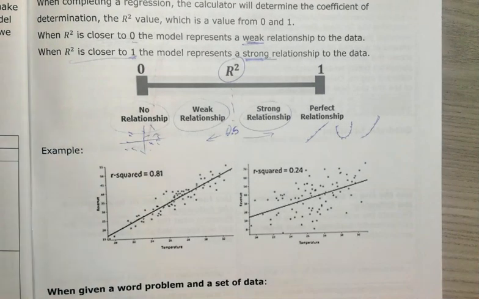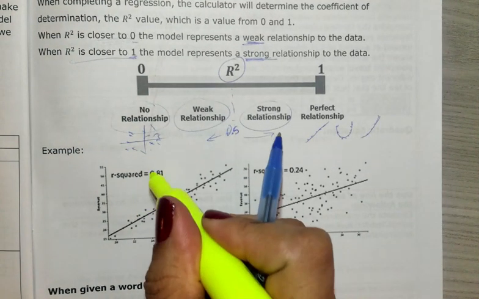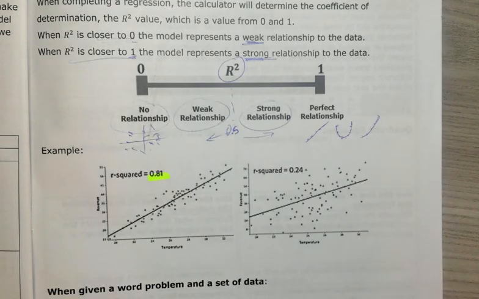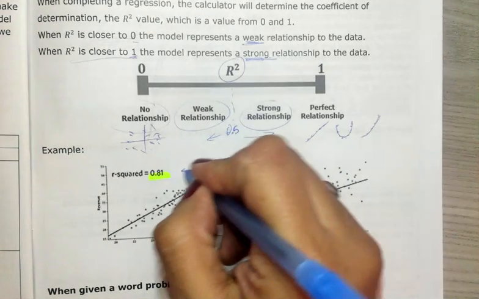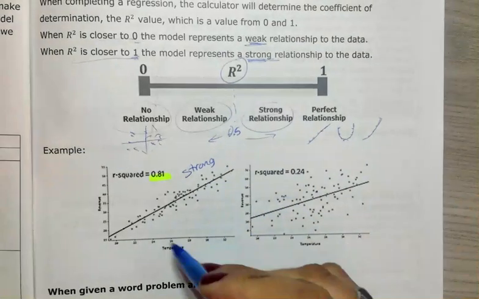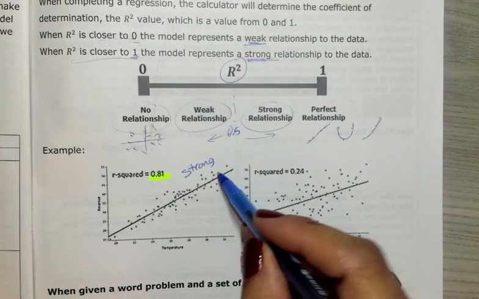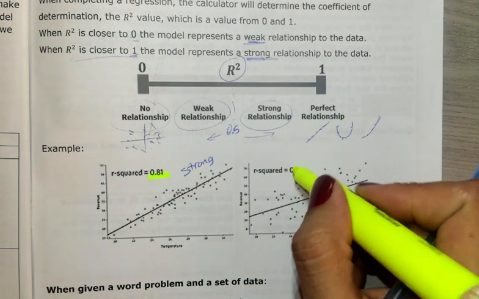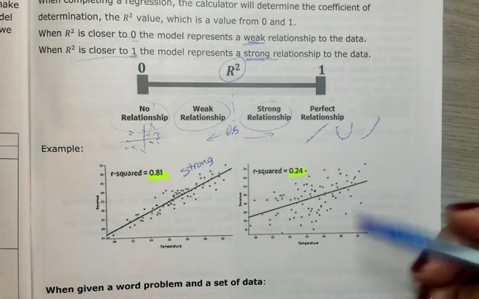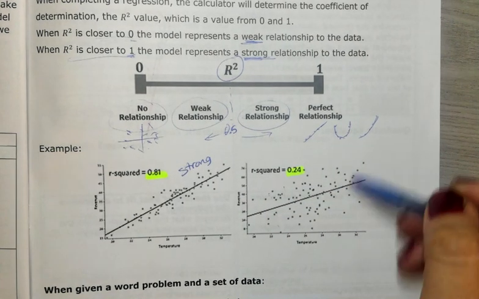For example, for these two, if R squared is 0.81, that is pretty strong, and notice that the points are aligned forming that straight line. And then this one is 0.24, and that is weaker. They're more spread out.